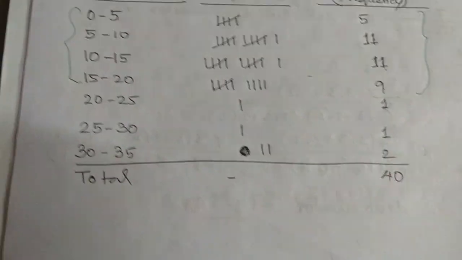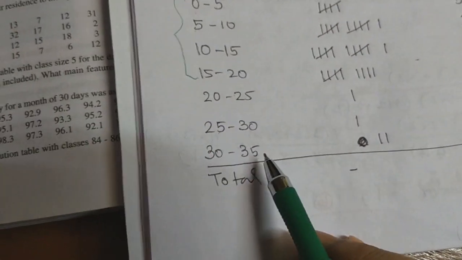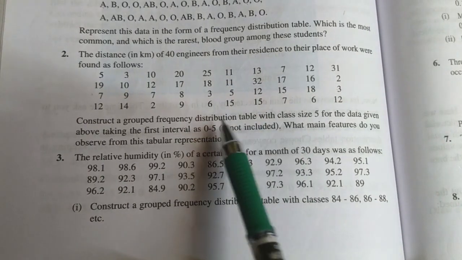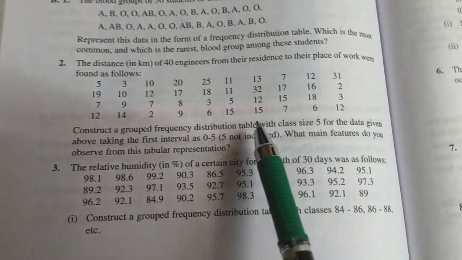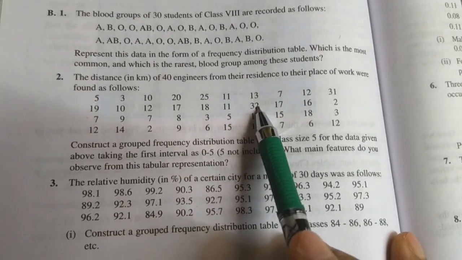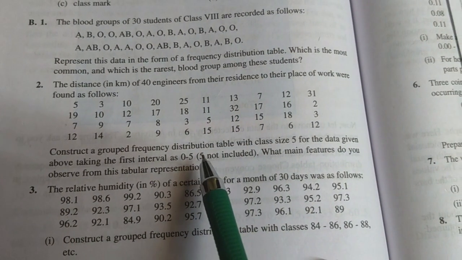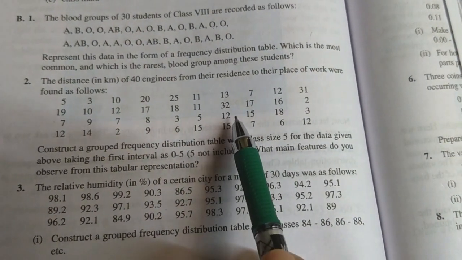Now one question I did not tell: why I took up to 35 here. Because the data given here, all data are less than 35. Okay, the highest maximum data is 32. So we took 35 as the last one.